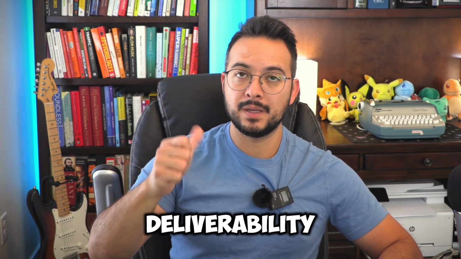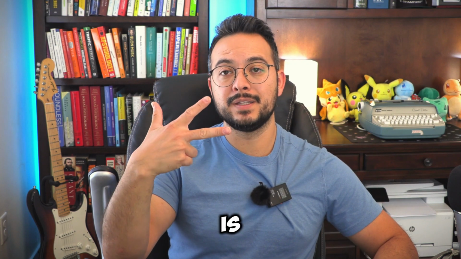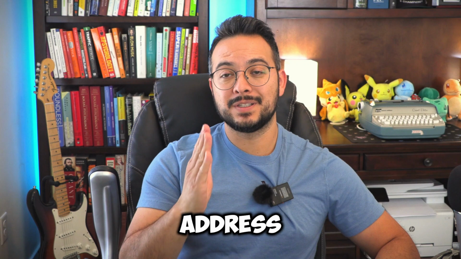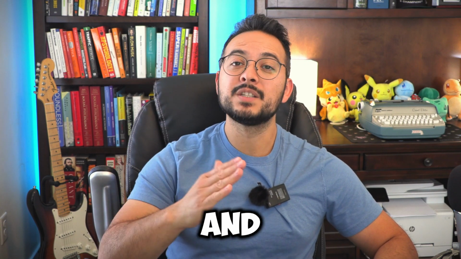I would look for deliverability. Number 1 is IP level. Number 2 is domain level. And number 3 is your inbox level or your email address. So if one email address isn't working, split test with another email address. So you have 2 different email addresses that you're sending from and split test them both.